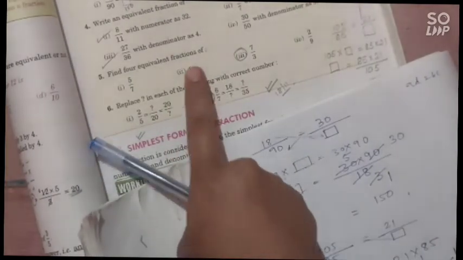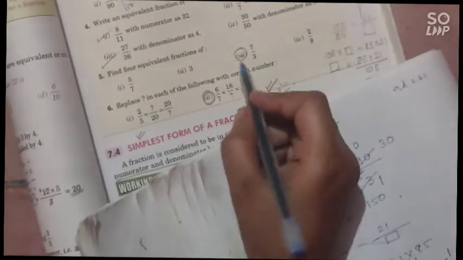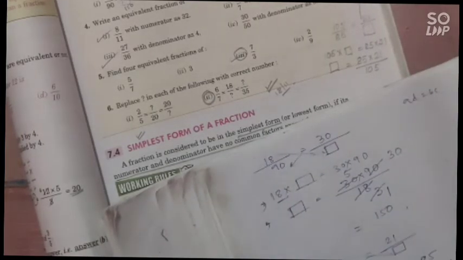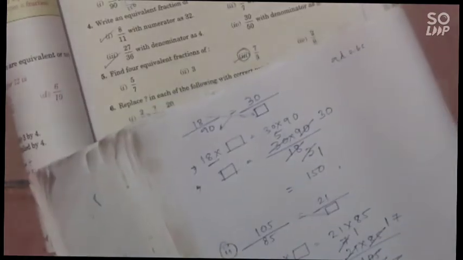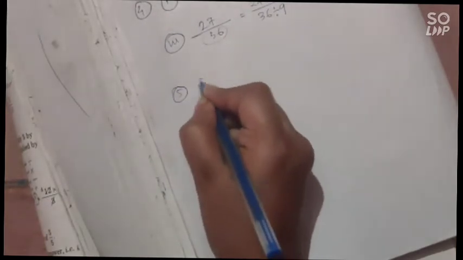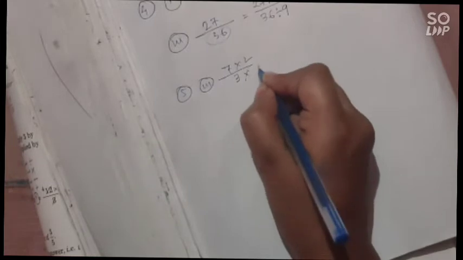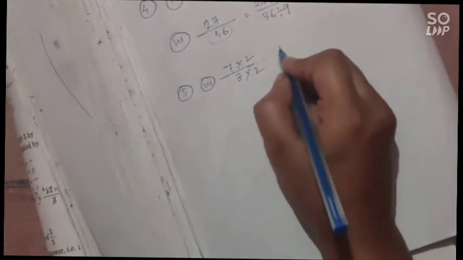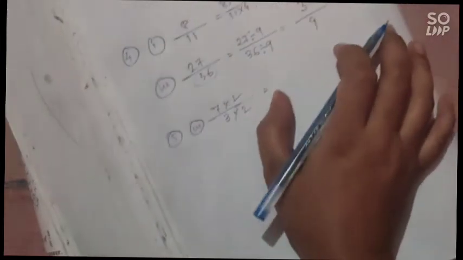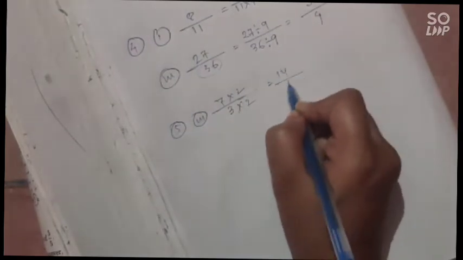Next question number 5. Find 4 equivalent fractions. We will do this question. Question number 5 3. 7 upon 3. So we will multiply numerator and denominator both by some non-zero numbers. 7 2s are 14, 3 2s are 6.